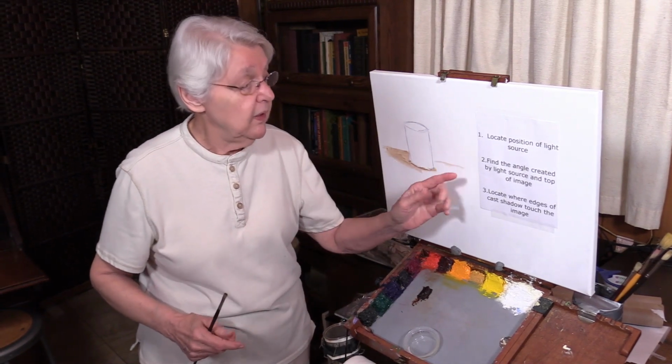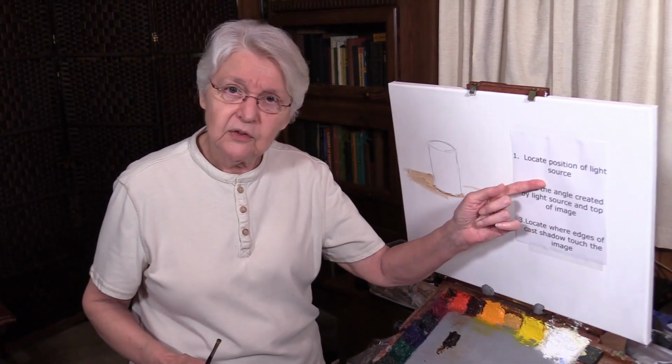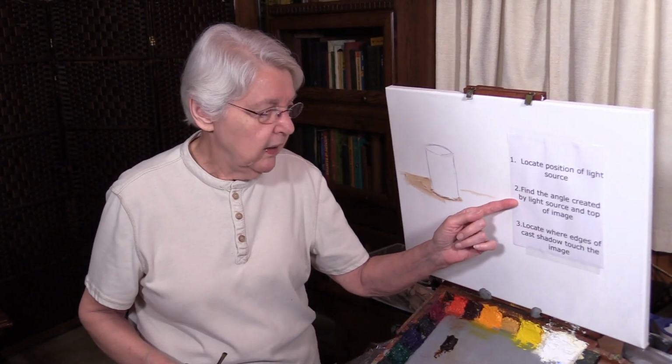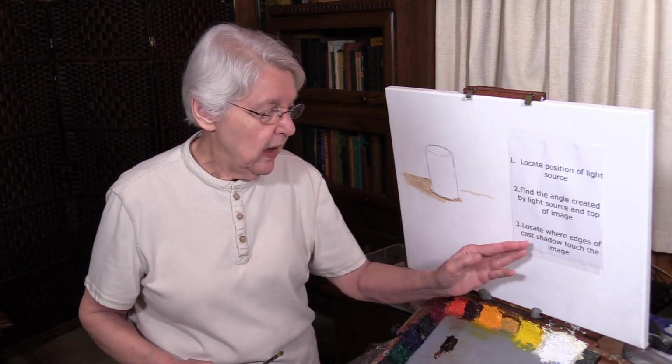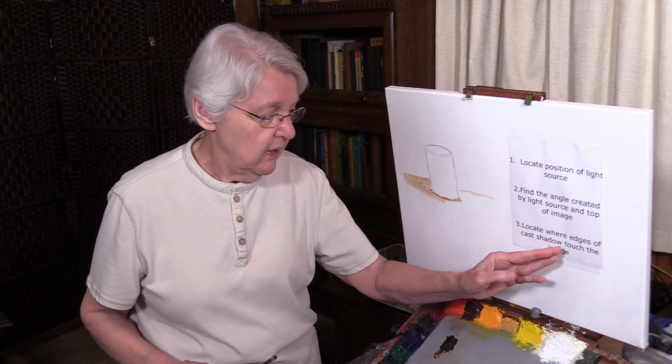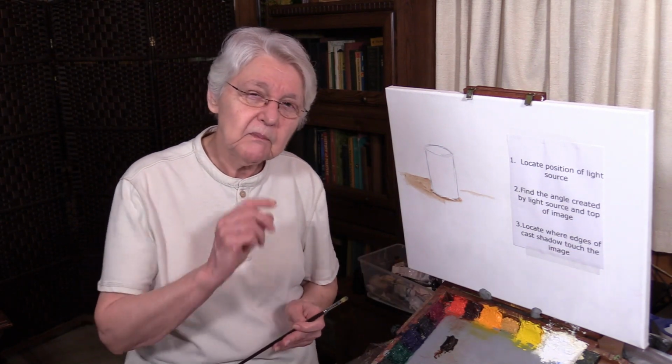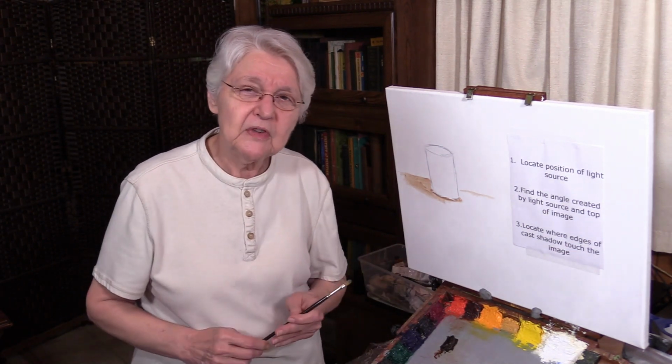So in a simple review, locate the position of the light source, find the angle created by the light source and the top of the image, and then locate where the edges of the cast shadow actually touch the image. Take yourself through a number of studies like that. You'll be an expert. Hope you enjoyed this quick tip.